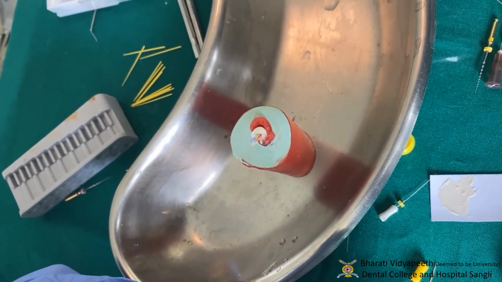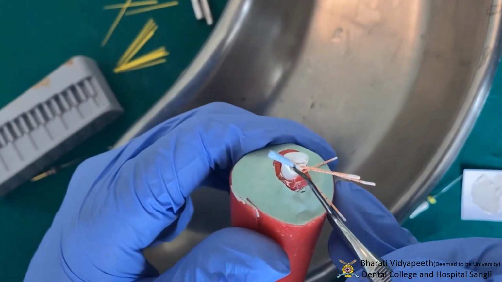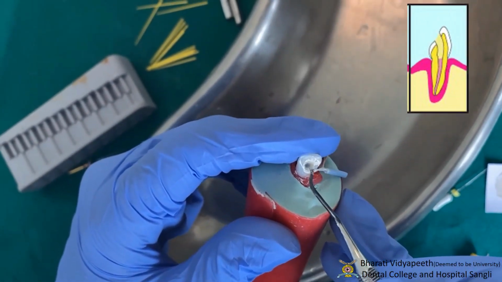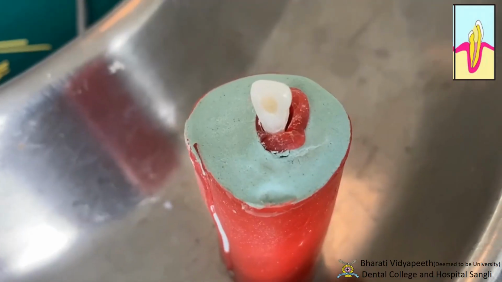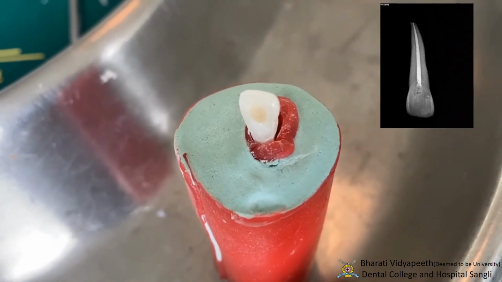The excess is then smeared off with the help of a hot instrument. Following obturation, the tooth is restored with the help of post-endodontic restorative material.